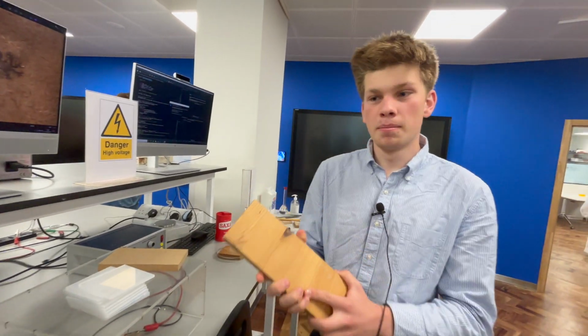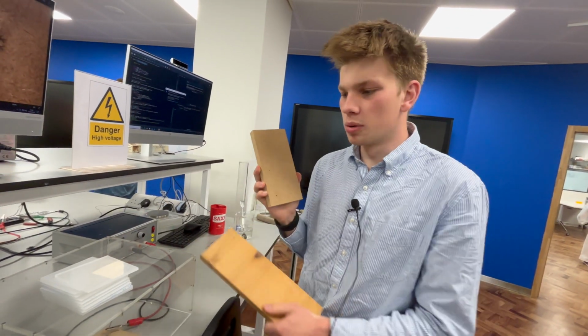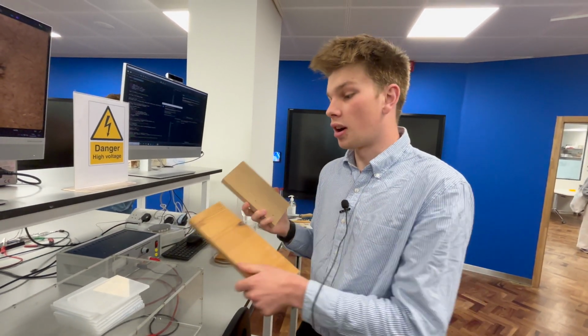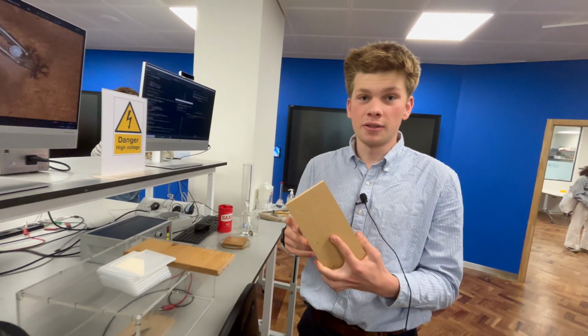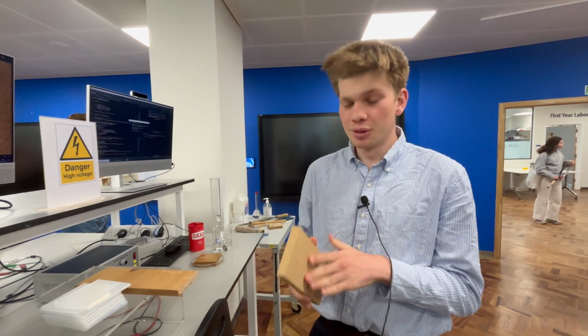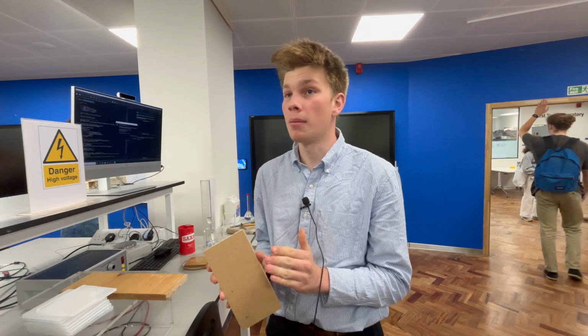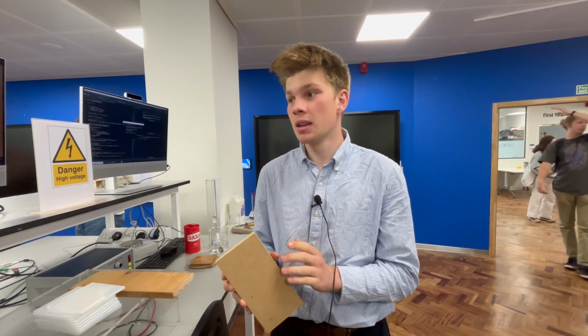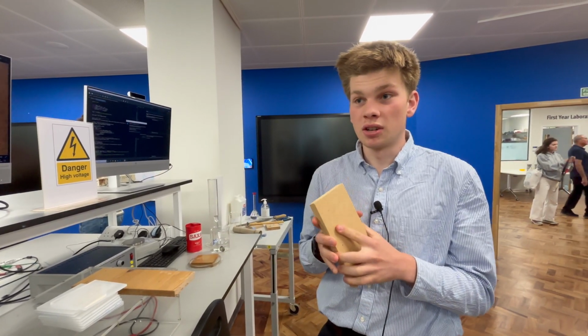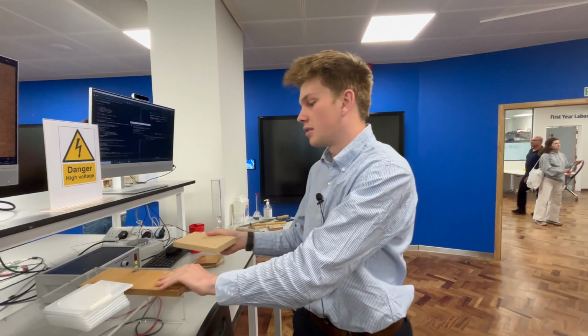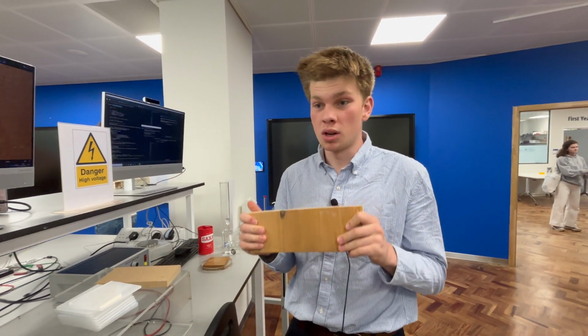The reason behind MDF being more successful than the other types of wood that we tried was that MDF is very porous, so it was able to absorb the sodium chloride solution that we'd mixed, which was paramount for this experiment to work, as we needed our sodium chloride solution to form plasma, and this wood simply wouldn't absorb it effectively.